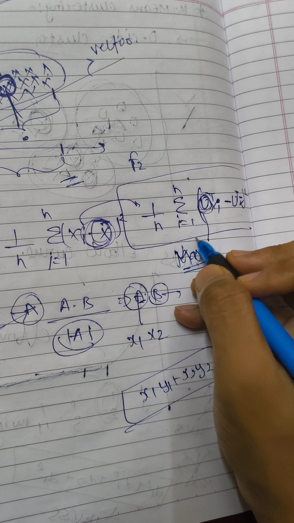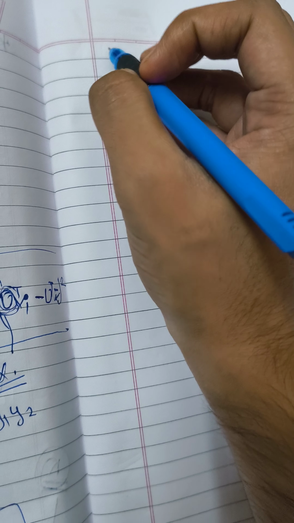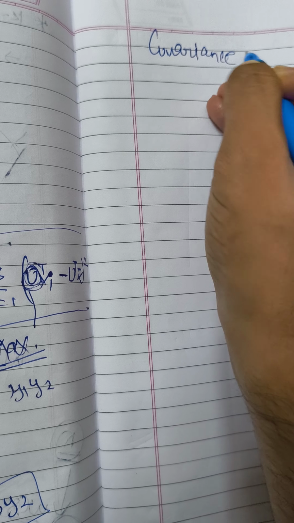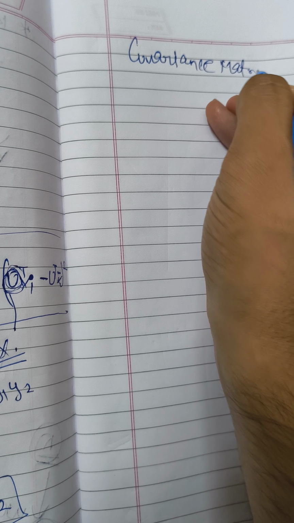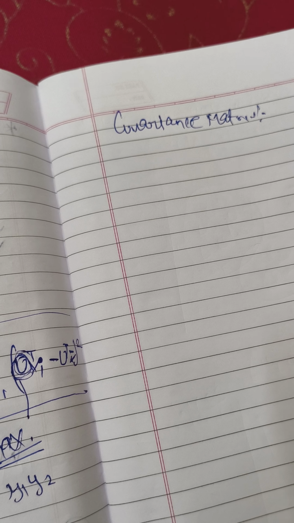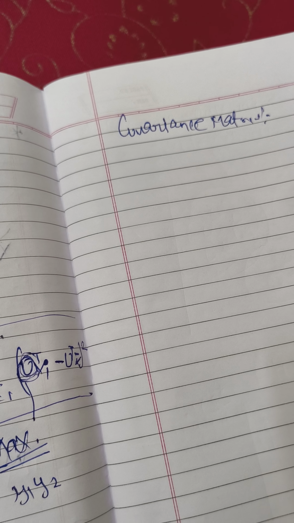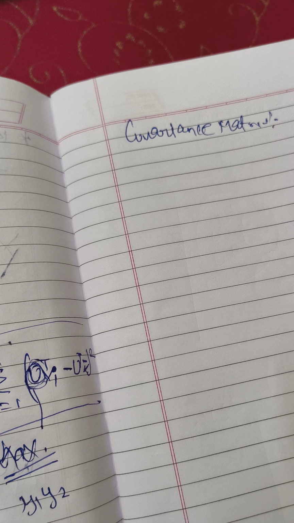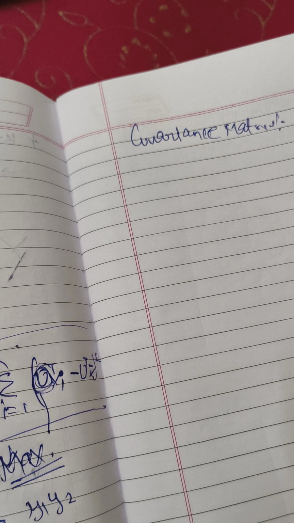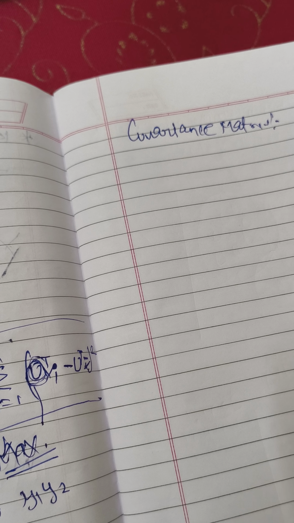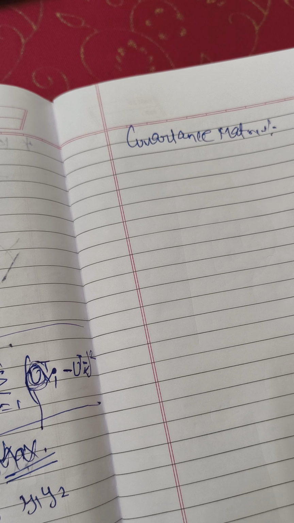Now I am going to tell you about the covariance matrix. First of all, understand covariance. What do we mean by covariance? The covariance between two variables gives us the relation between them. If the covariance is positive, then we say that they are directly proportional. If we increase one value, the other will also increase. If we decrease one value, the other will also decrease.